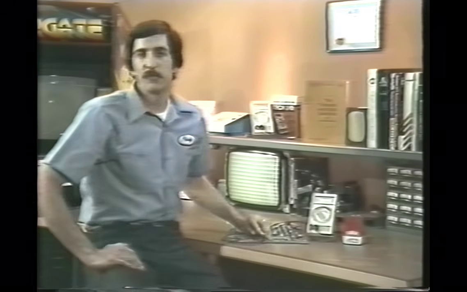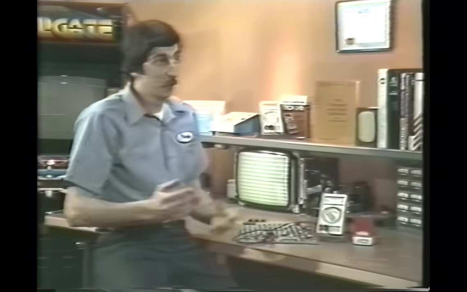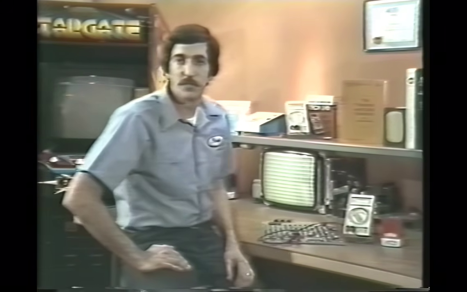This lesson deals with power supplies. Every electronic game has one or more power supplies in it. Well, what the heck do we mean by a power supply? Surely the power for the game comes from the wall receptacle.